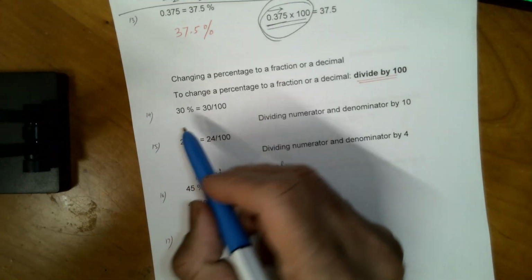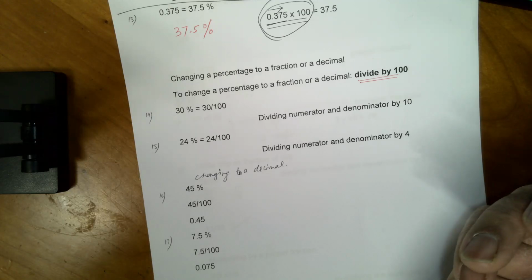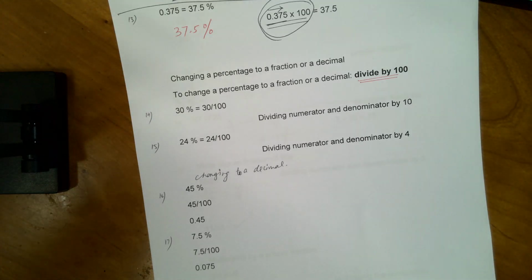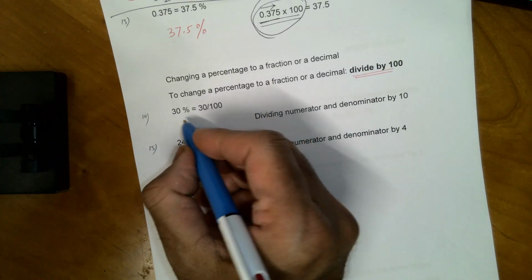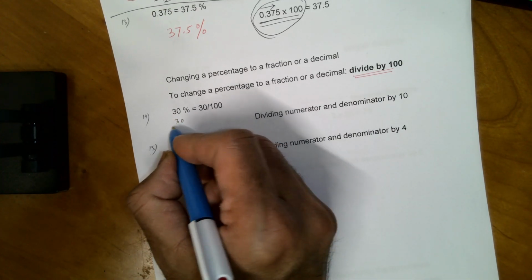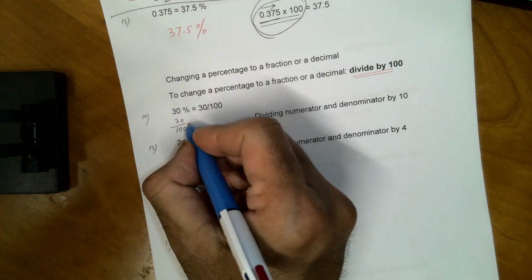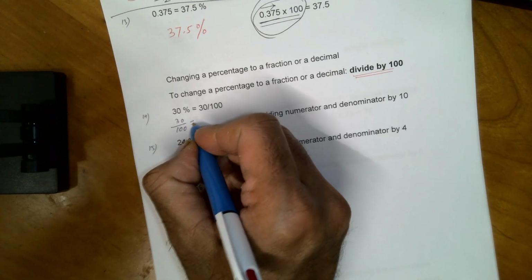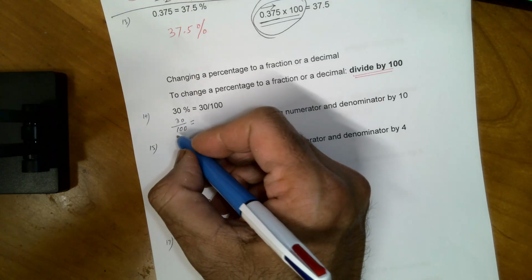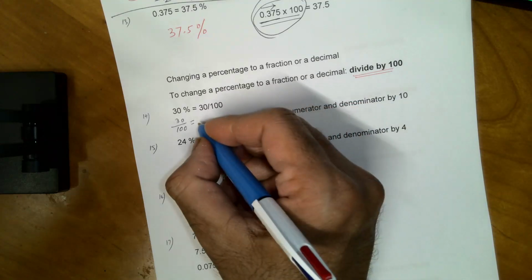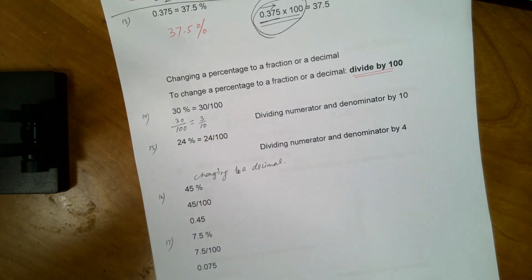Okay, so 30% also can be written as 30 divided by 100. Just simplify whichever way you want, right? You can say here you divided this by 10, that gave you 3 divided by 10.